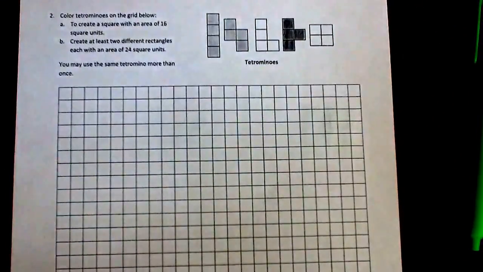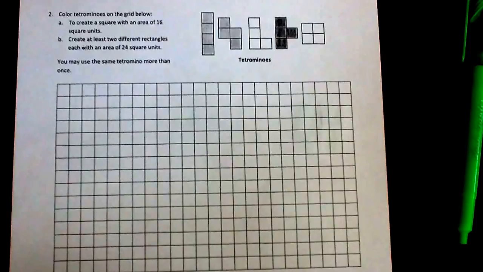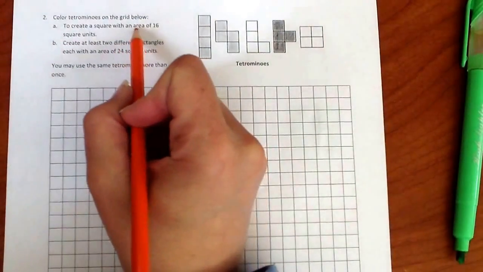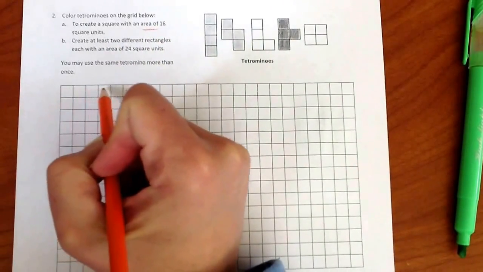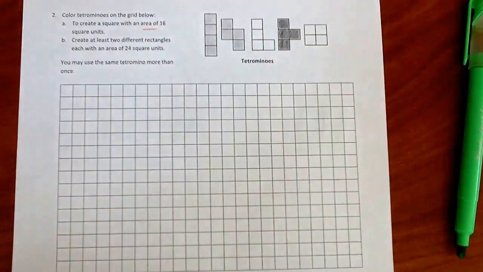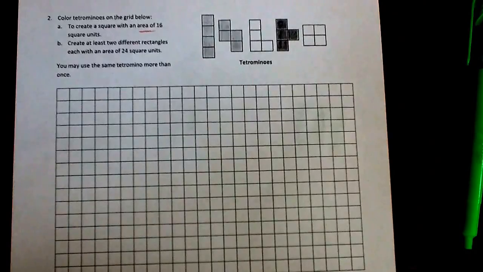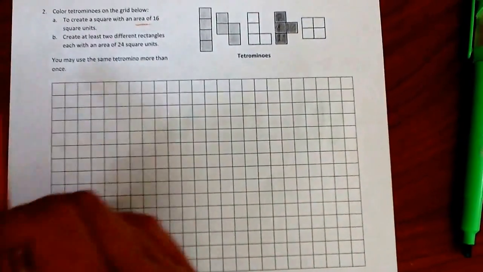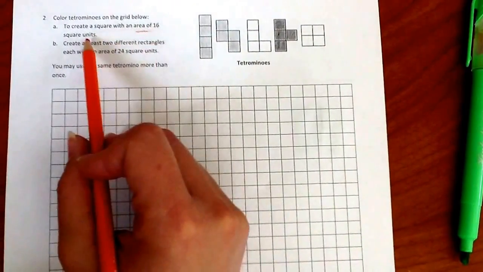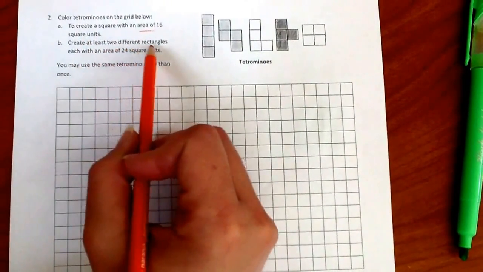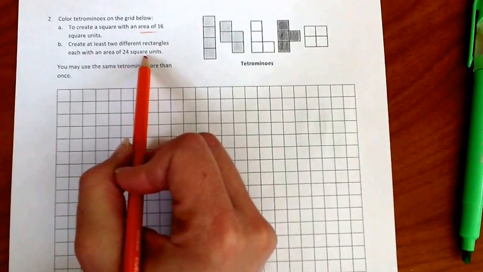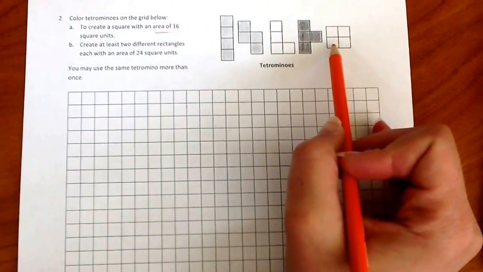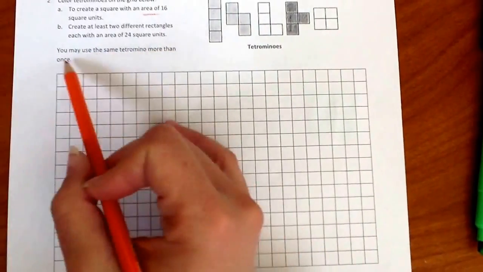Question 2 on the back says color tetrominoes on the grid below to create a square with the area of 16 square units. Remember, area is the amount of squares on the inside. Create at least 2 different rectangles, each with an area of 24 square units. So to create a square with an area of 16, and at least 2 different rectangles with an area of 24 units.